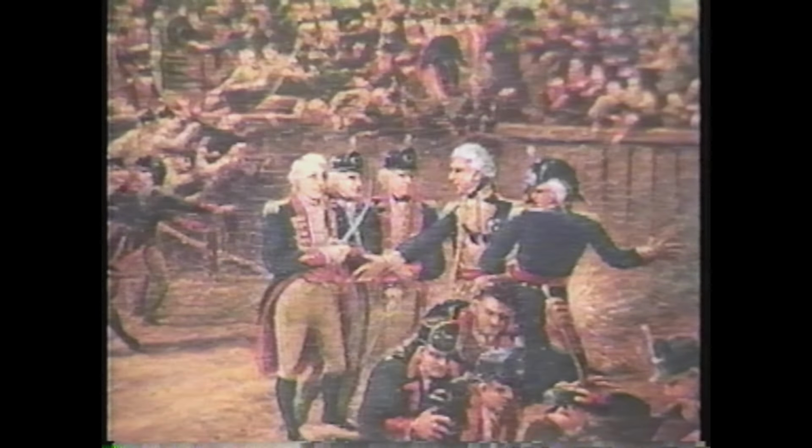Back in the southern colonies, the Americans would suffer their greatest defeat of the war in May of 1780. 5,000 American soldiers were captured in the Battle of Charleston, as well as numerous ships, weapons, and supplies.